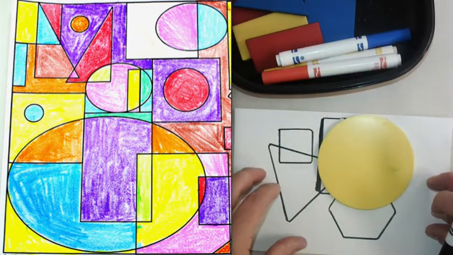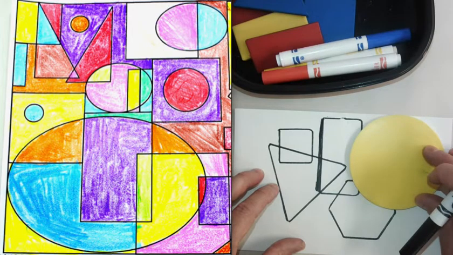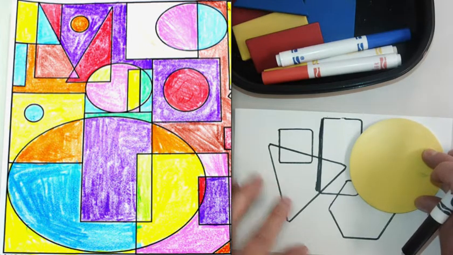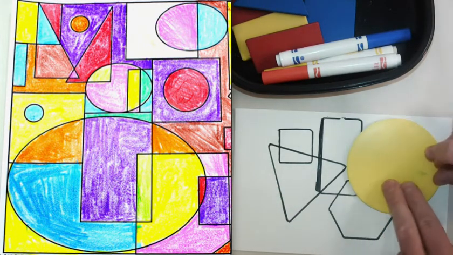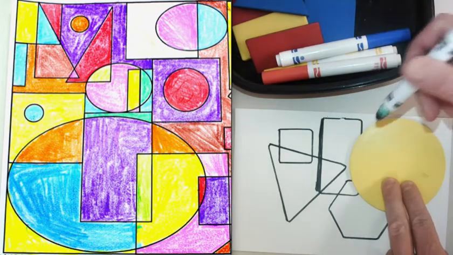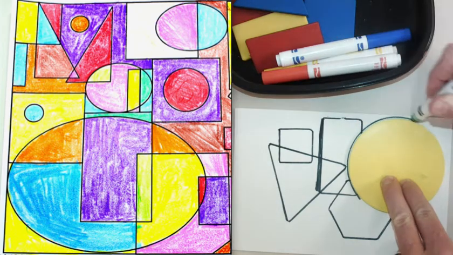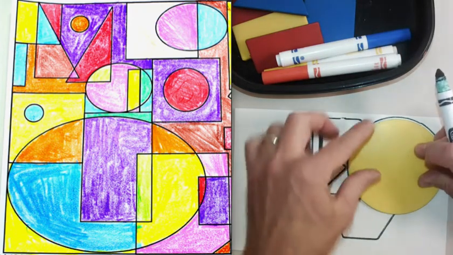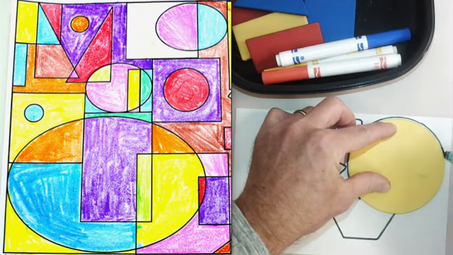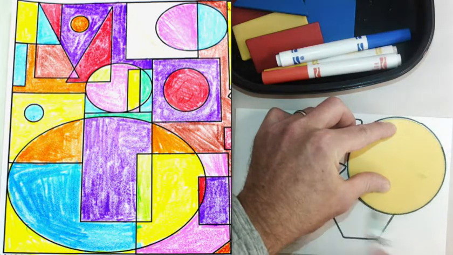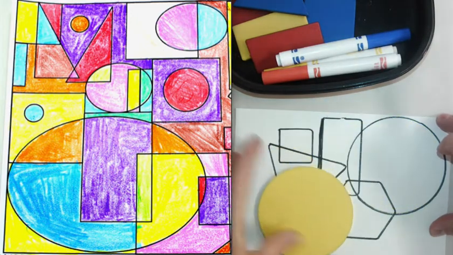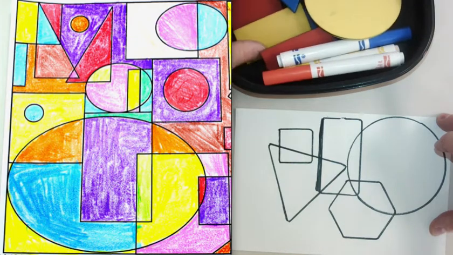I have shapes of all different sizes. This is one we all know. What is this shape? That's right, it's a circle. I'm going to push down and draw around. Don't let it move. Don't let it wiggle. All right, there's my big circle. It looks like the sun.